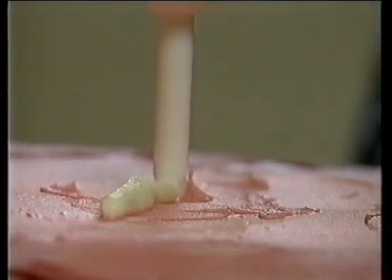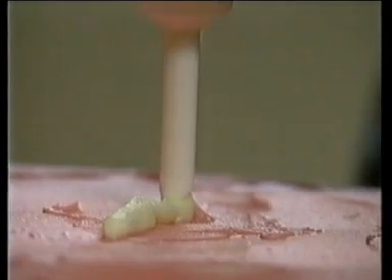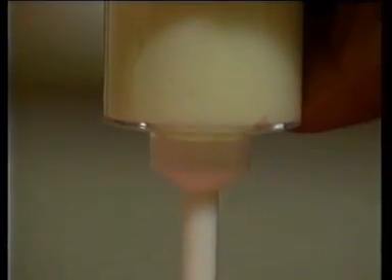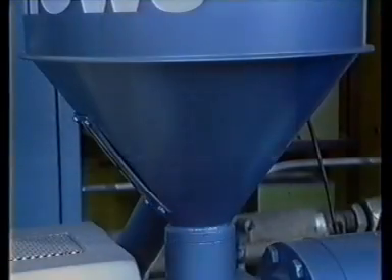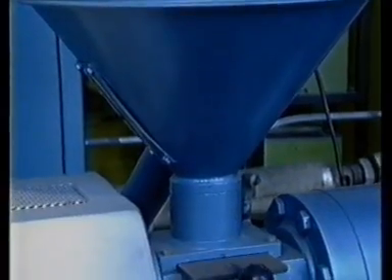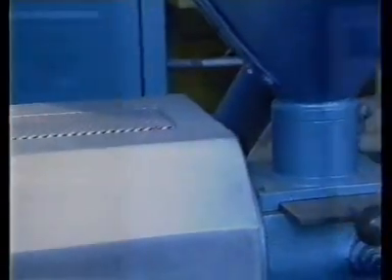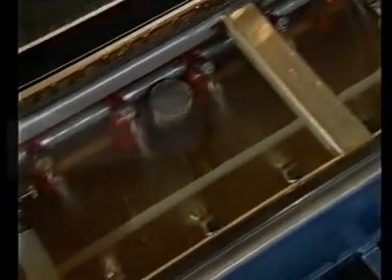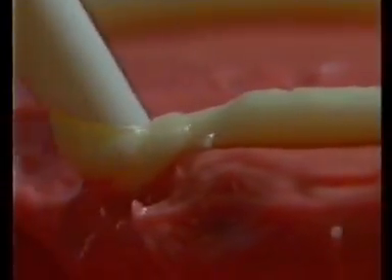It's a bit like forcing the icing when you're decorating a cake. Or you can just extrude the plastic. It's a very useful way of making long lengths of a particular shape, but it's still a question of pressure.